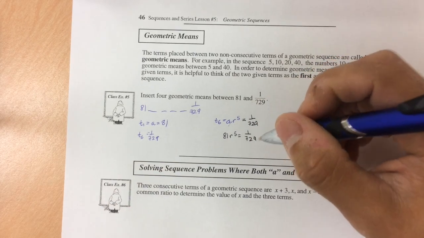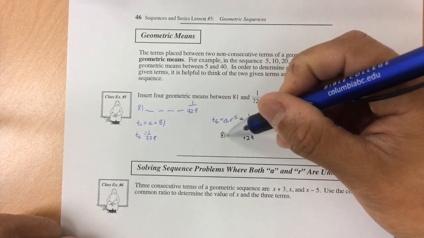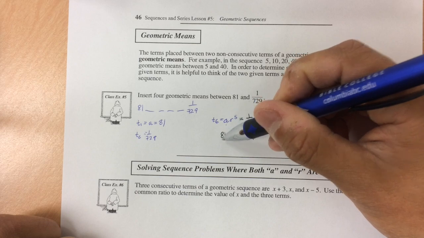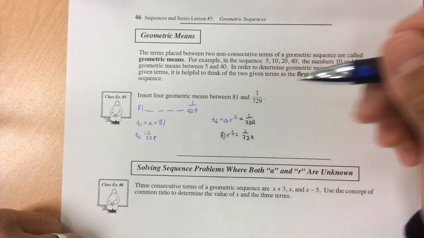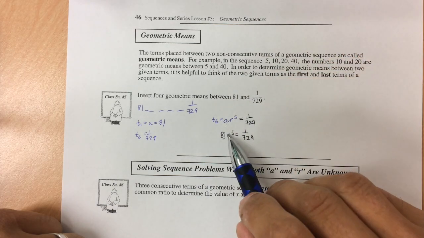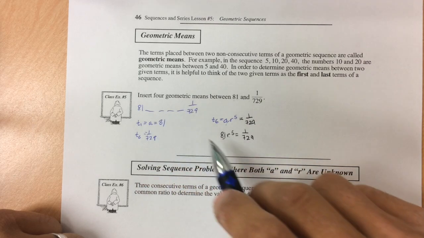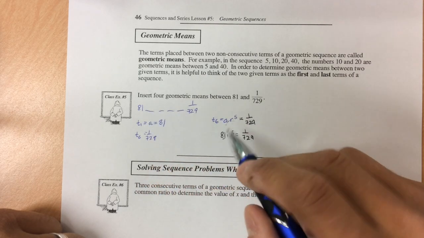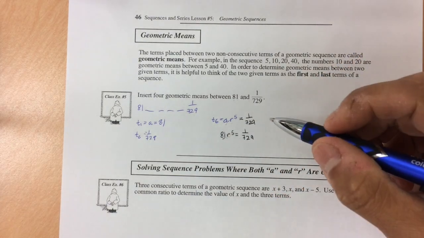Now what I need to do is multiply or divide my 81 out of this side and bring it over here in order to solve for R. I'm trying to find out what my common ratio is in between each of these terms. In order to do that, I need to isolate this R value.